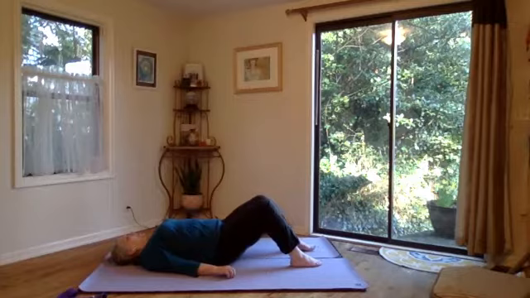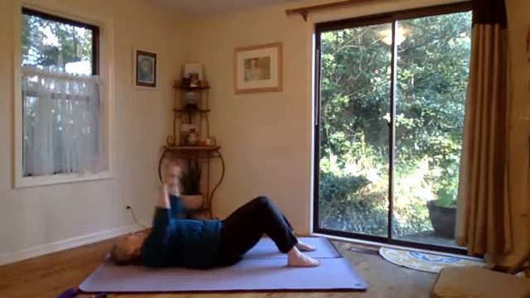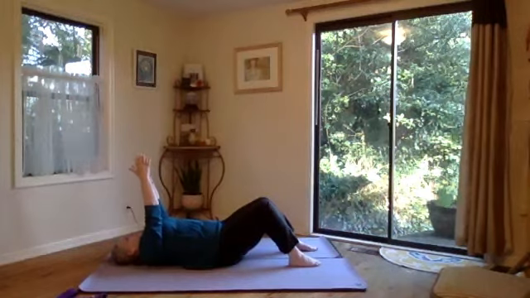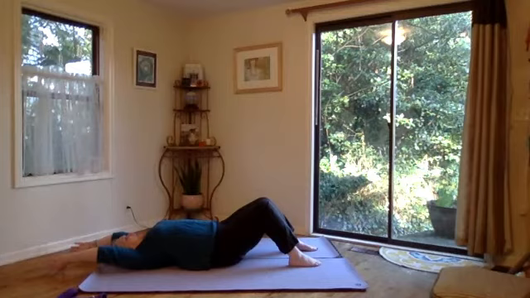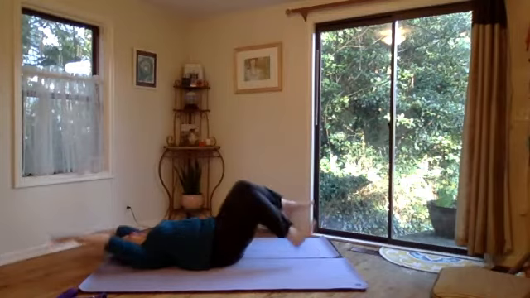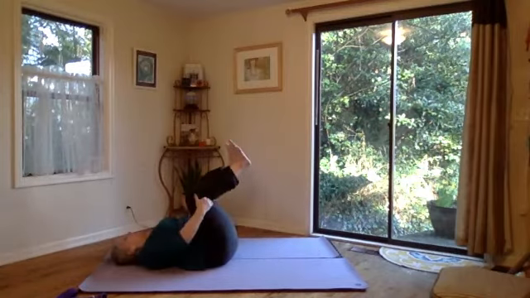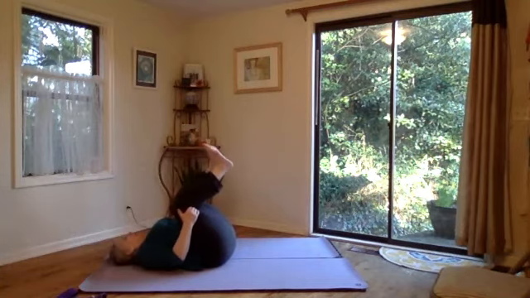On the next inhale, we're going to float the arms up, fingertips to the ceiling, palms facing. This is the inhale action as we touch down above the head. Bend the elbows as needed. On the exhale, flatten the back to draw the knees in for a hug.